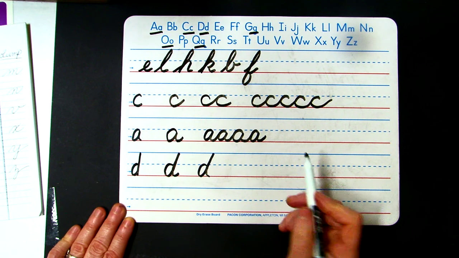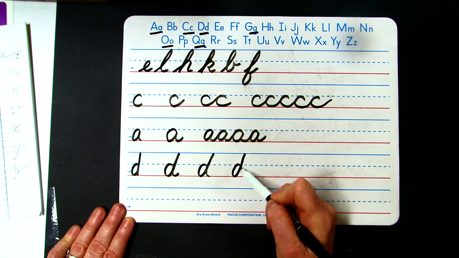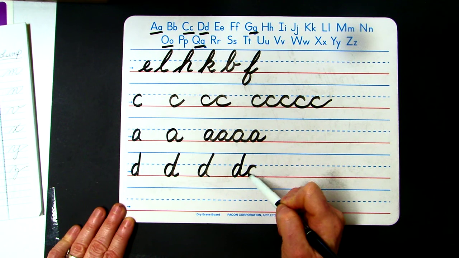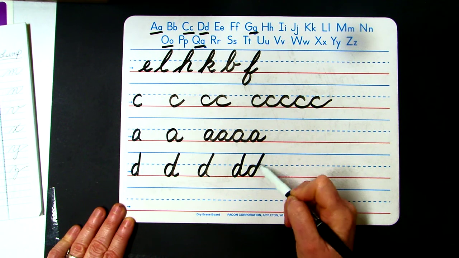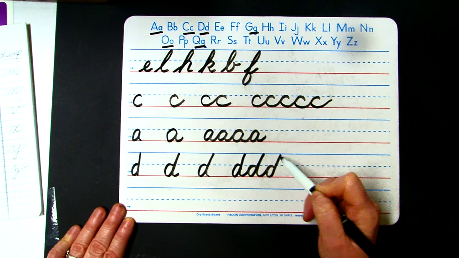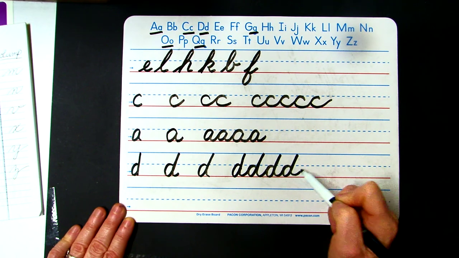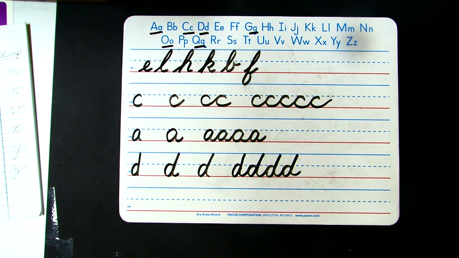Let's do a few D's in a row. Curve, straight up to the ceiling, retrace, curve, retrace, straight up to the ceiling, retrace. One more, and go ahead and practice a few D's in a row.